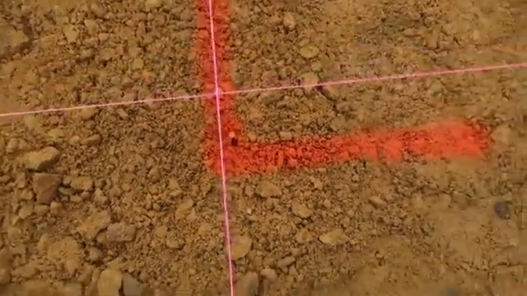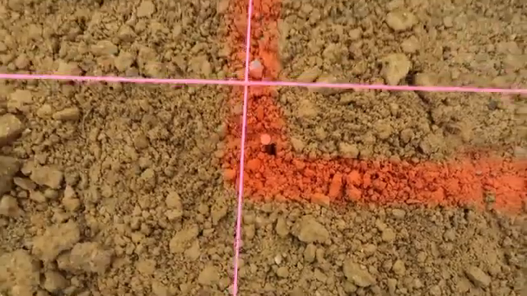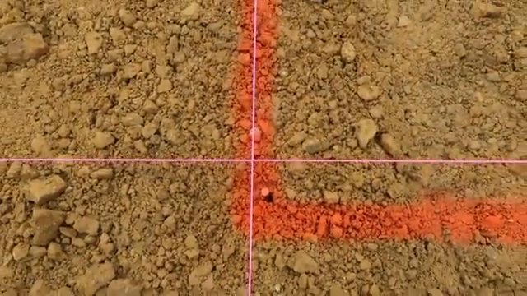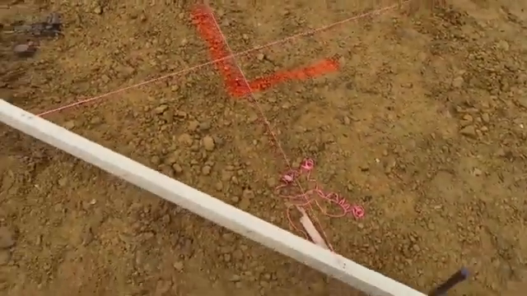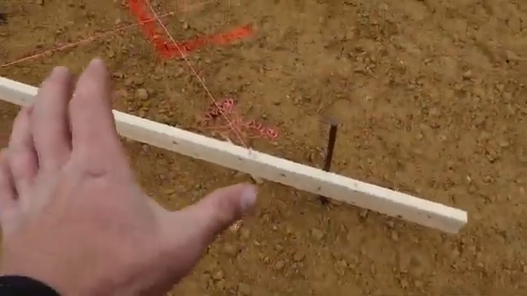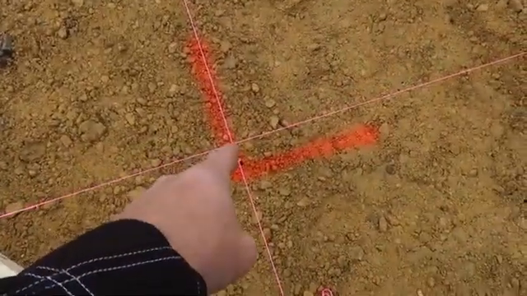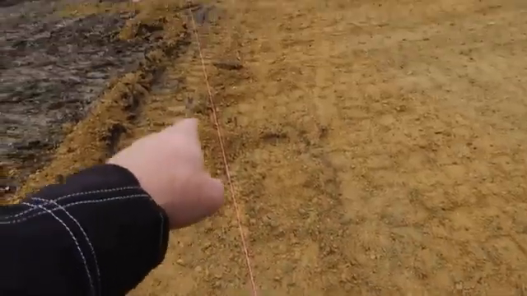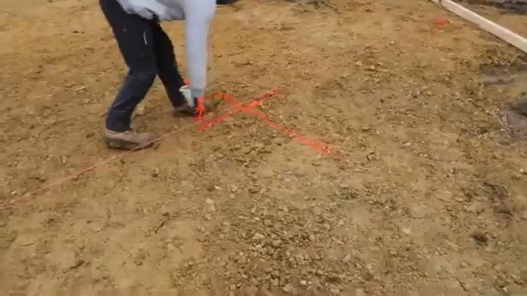This is kind of loose, so it's not perfectly perfect. So when we're setting our string lines over these nails, we're kind of guesstimating to get really close with our batter boards, and then all of your final adjustments are done right here. Now that this is determined, we can pull measurements off of these corners and mark all of our hole locations to then get our holes dug and get this building going.